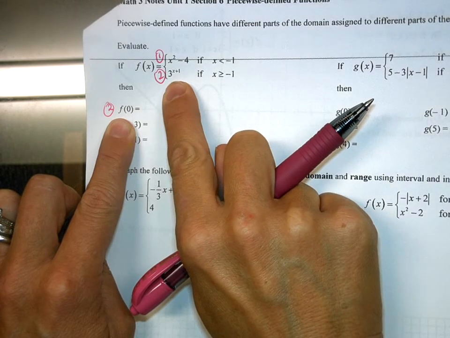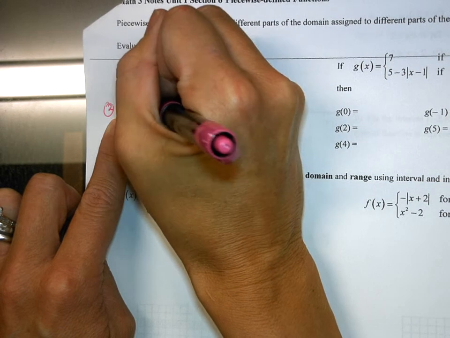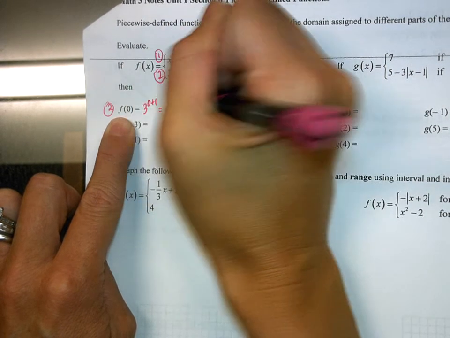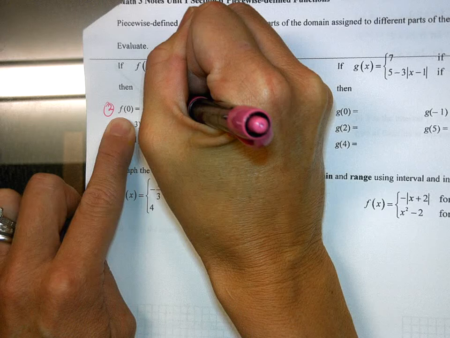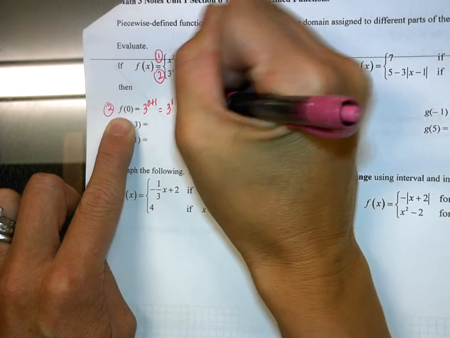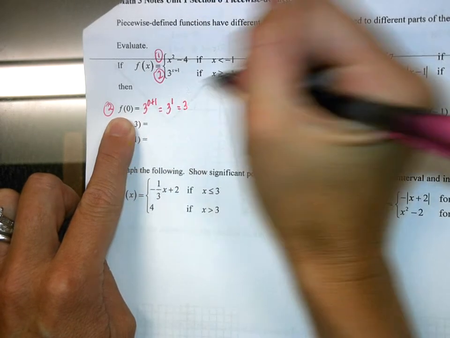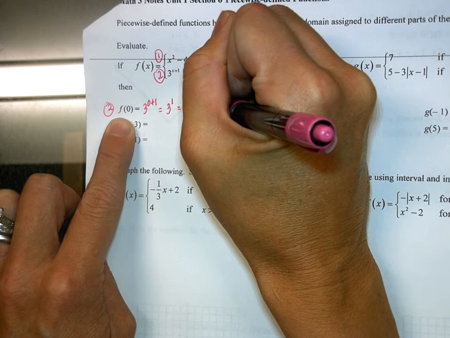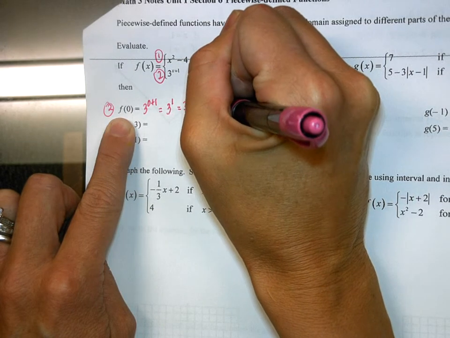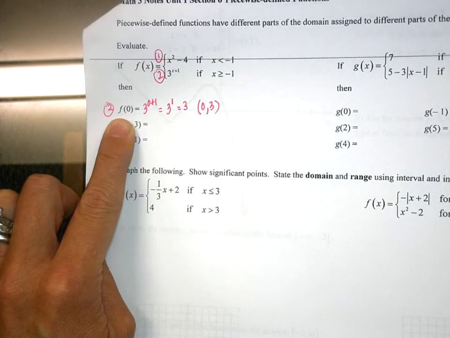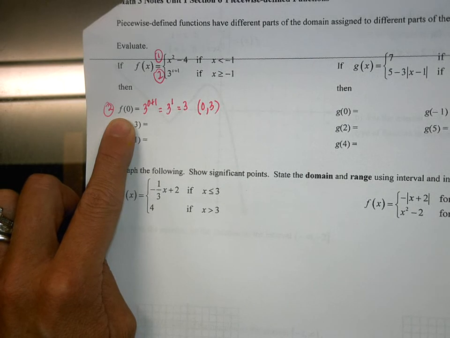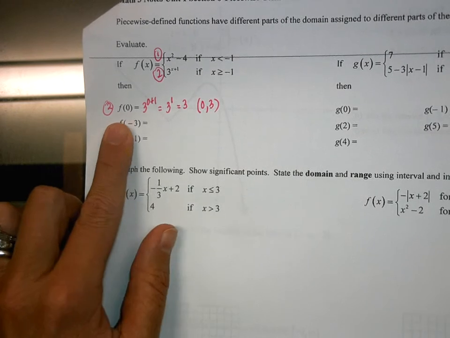We're going to plug in 0 for x in this equation. 3 to the 0 plus 1 equals 3 to the first, which is 3. As an ordered pair, this makes the ordered pair 0, 3. Do we have confusion on this? Do we understand why we chose the second equation? Yeah? And then all we're doing is plugging it in and solving. That's all we have to do here.